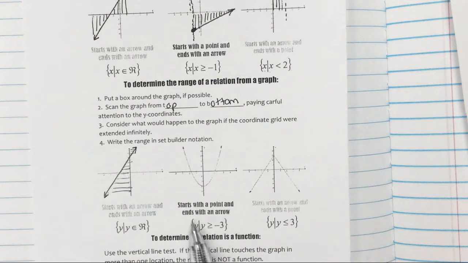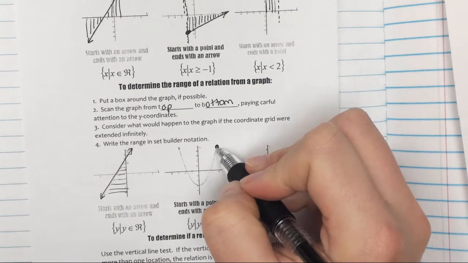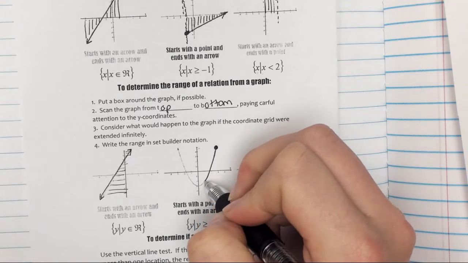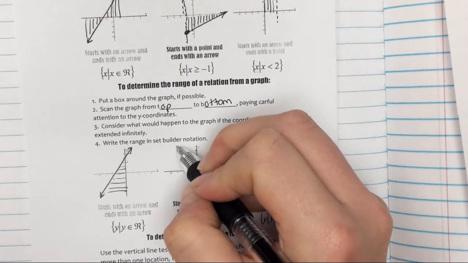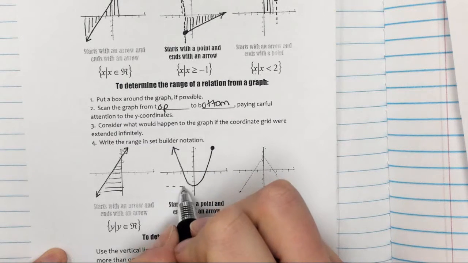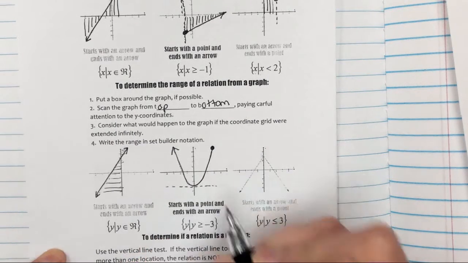All right, example 2 starts with a point and ends with an arrow. So we have a point here, and we have an arrow going up in this direction. And this graph has a minimum. The minimum for this graph is at -3.